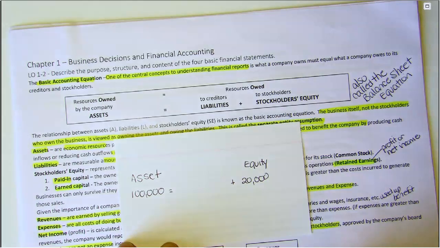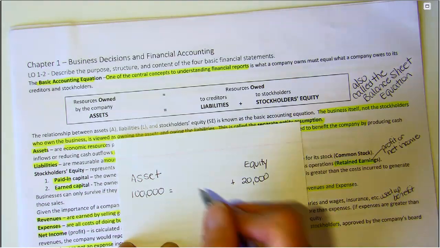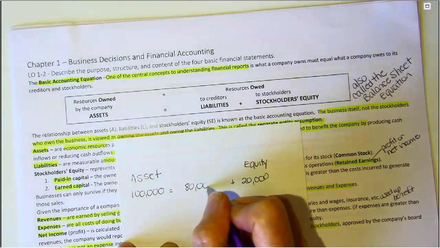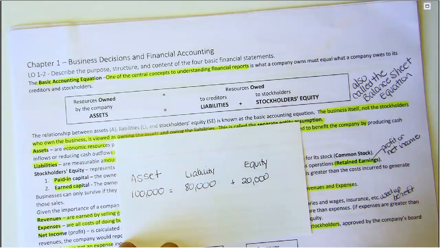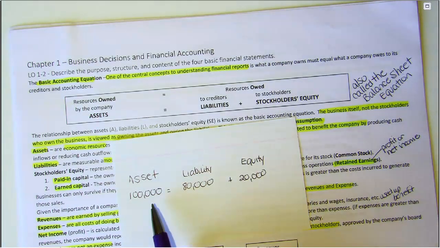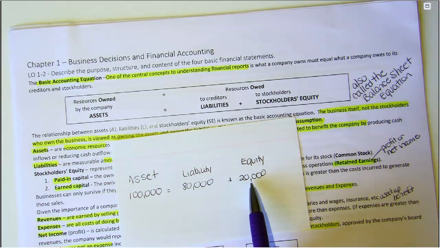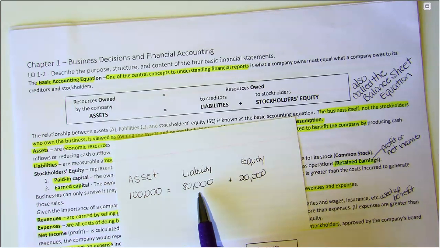And then you would have to take out a mortgage for the other $80,000. That would be your debt or your liability. Assets of $100,000, that's the house. Economic resources owned by you. The debt you have, the mortgage, is for $80,000. That's how much the bank owns. And you have equity or ownership of $20,000. Right now, the bank owns a larger percent of the house than you do. We would say that the bank provided more of the financing than you did.